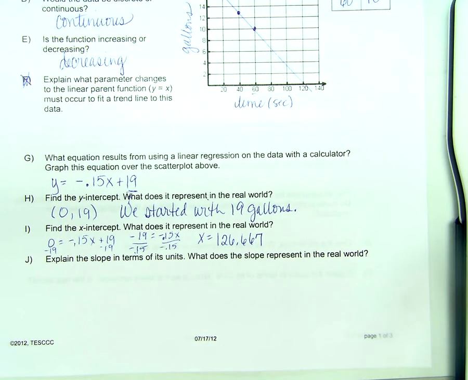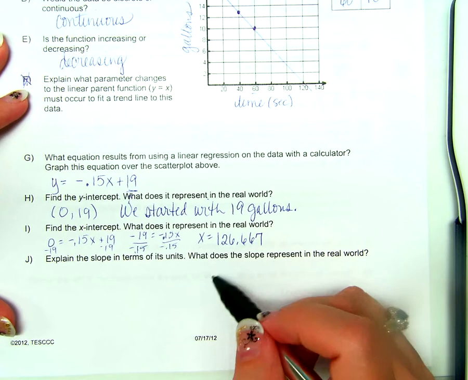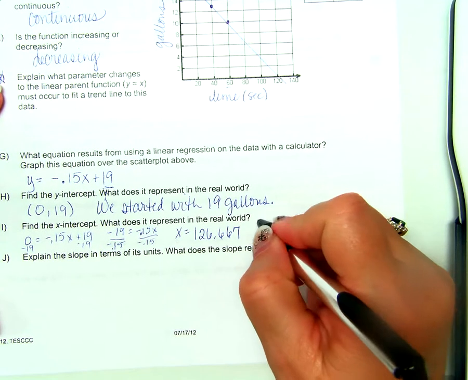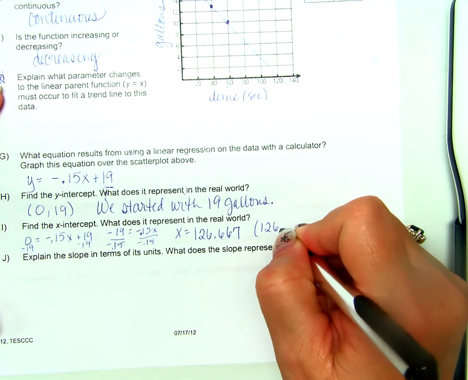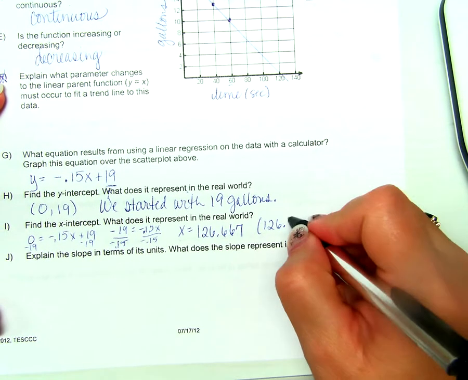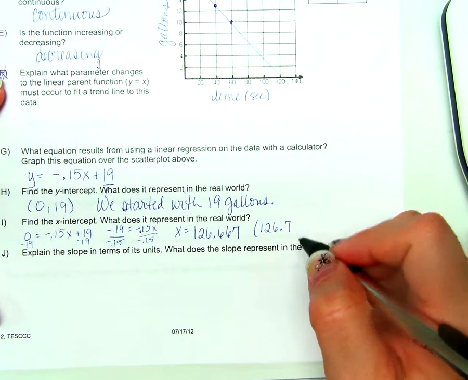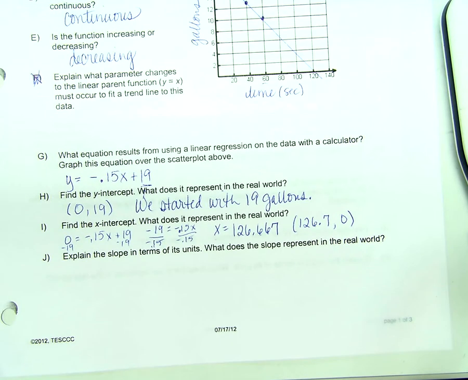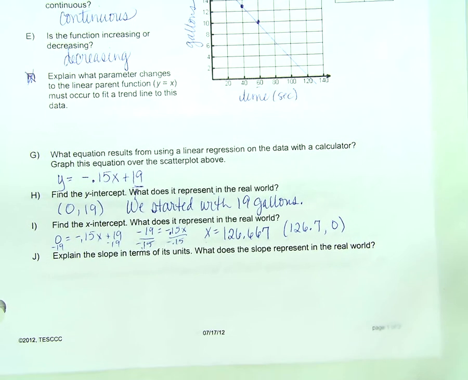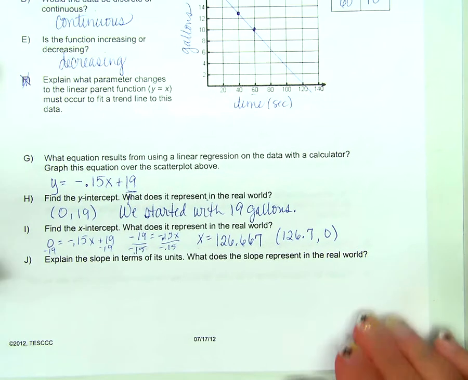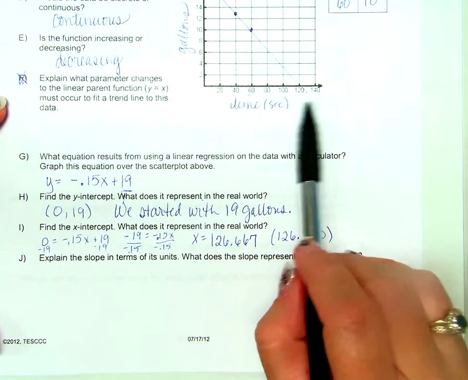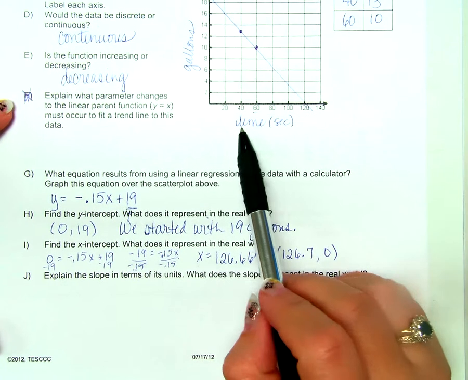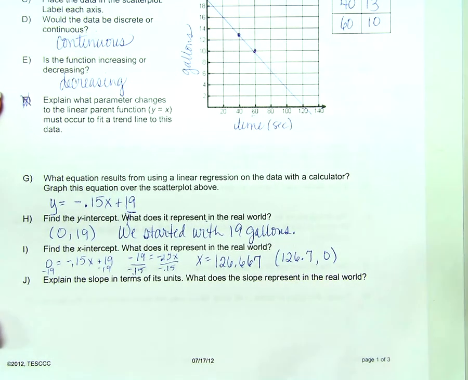Okay? Well, that's what I get for my x value, so my actual x-intercept, remember, is a point, so I have to write it as such, is 126 point, do you guys mind if I round it here? 126.7, comma, 0. That's my x-intercept. What does my x-intercept mean in the real world? Well, it's here, right? It's where the line crosses the x-axis. So that means that's the time.